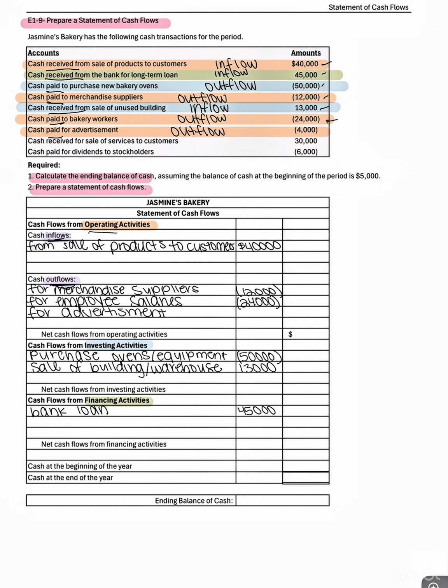To do that, I'm going to use a different color. What we're going to first start by doing is taking this 40,000 and this 30,000. We're going to add them together. It's going to give us 70,000. Highlight that so you guys can see where that 70,000 came from. And then next we're going to take our cash outflows and add these ones together as well. And that's going to give us 40,000.